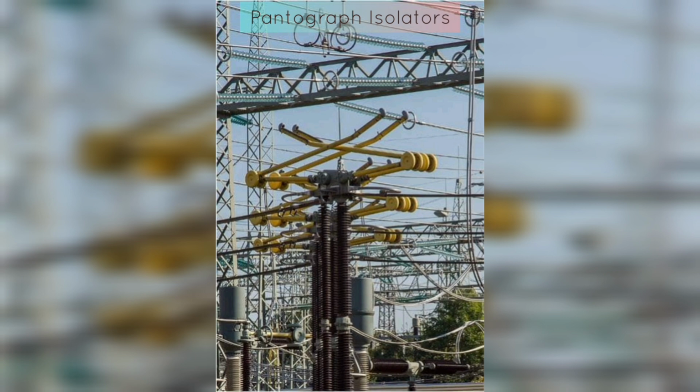When the contacts are closed, electrical power can flow from the high-voltage power lines to the substation's electrical equipment. When the contacts are opened, the substation's equipment is disconnected from the power lines, and the equipment can be safely serviced or repaired. Like other types of isolators, substation pantograph isolators are designed to be fail-safe. If the contacts become stuck or fail to open properly, the isolator will automatically disconnect the substation's equipment from the high-voltage power lines to prevent damage to the equipment or the infrastructure.